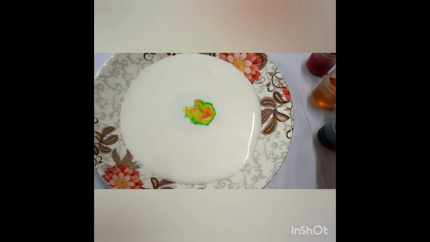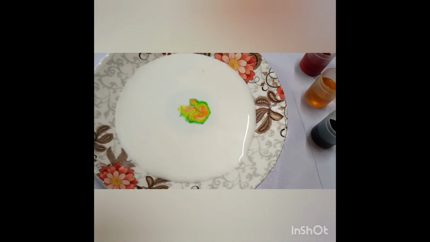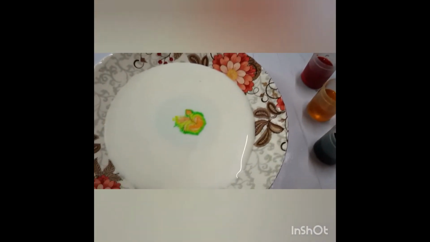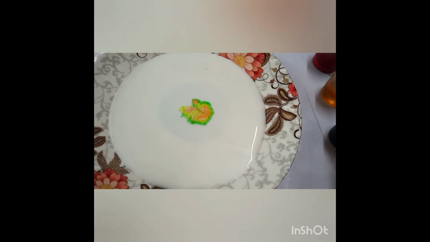Right now, the milk has some surface tension and it is not allowing the colors to move freely throughout. But what if I take a cotton bud, dip it into the liquid soap and place it at the center of the milk? What do you think will happen? Let's find out.